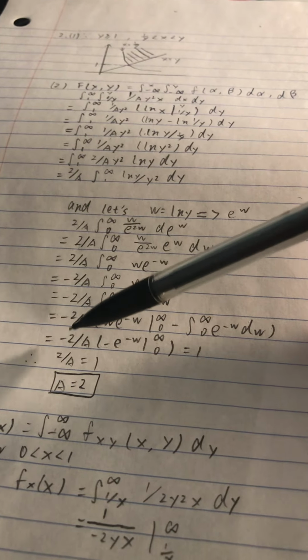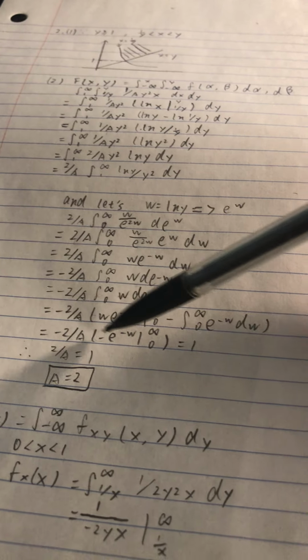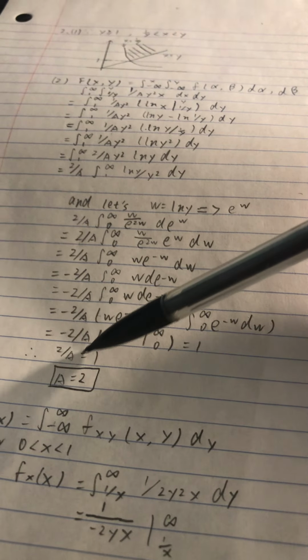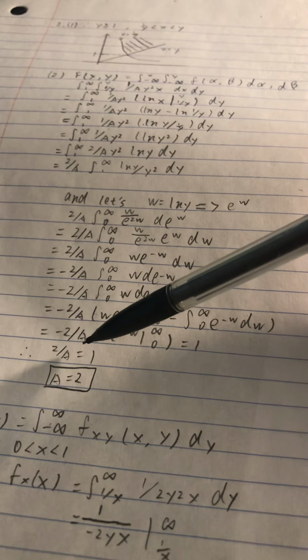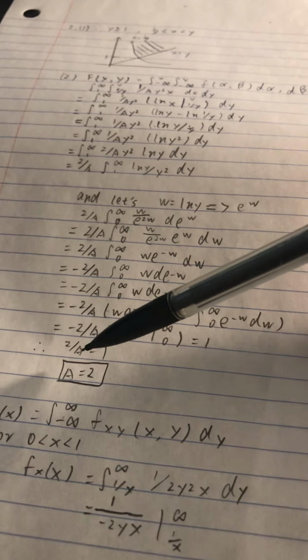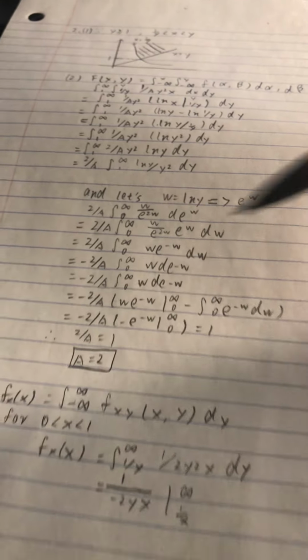Negative times negative is positive. What we got is 2 over a is equal to 1, so a is equal to 2.